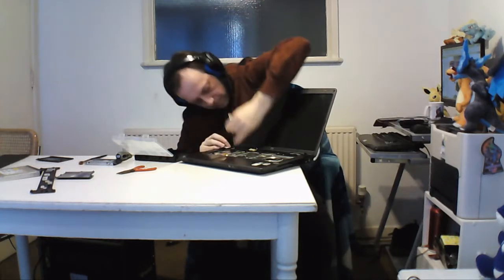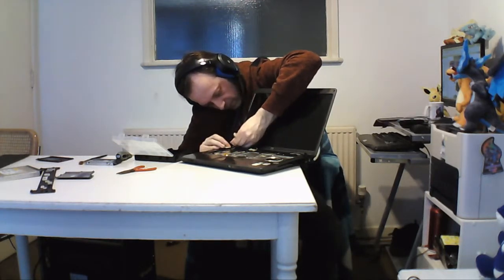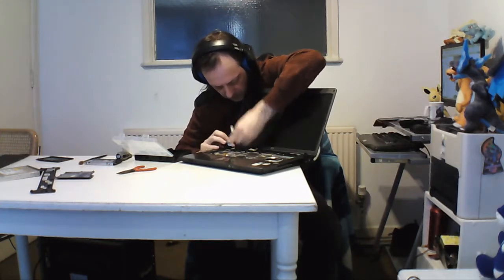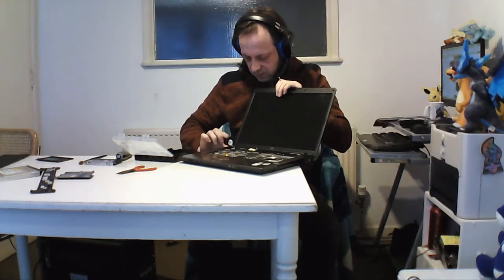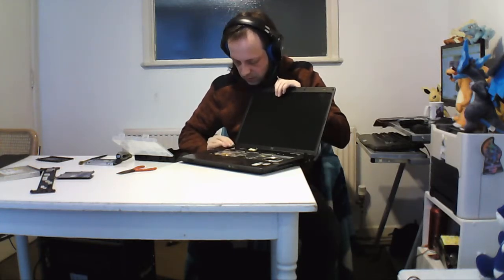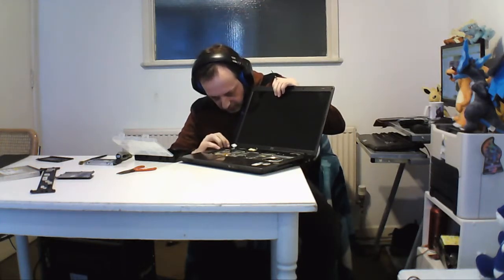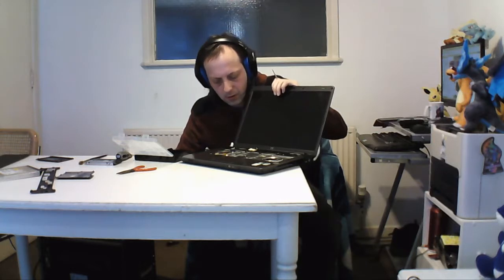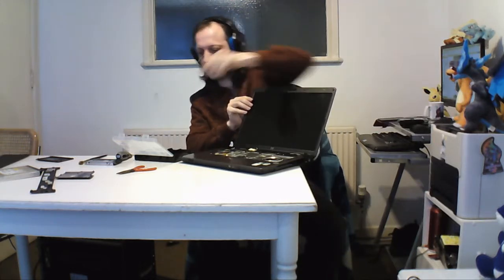Then use something to prise it in, be very gentle. That's it, it's a bit of a thick cable, so yeah. There you go, so that's all flushed in. Make sure this is 100% in because this is what drives your display. Power and all that lot, so yeah. So that's the display back on.